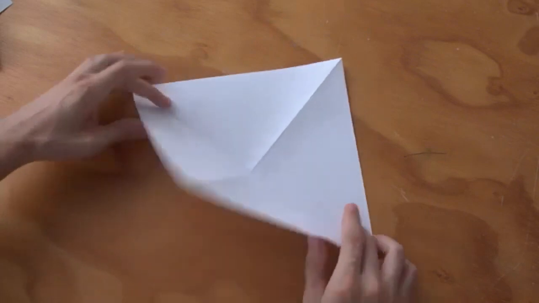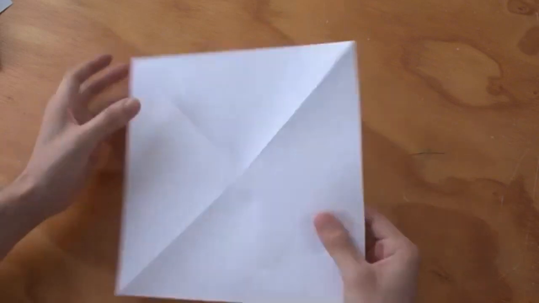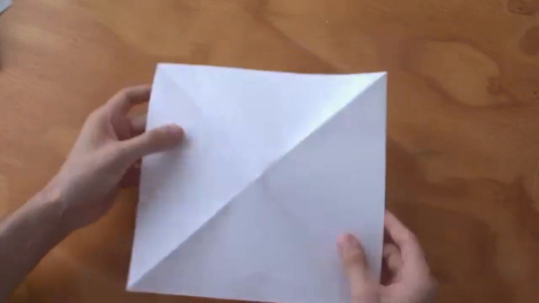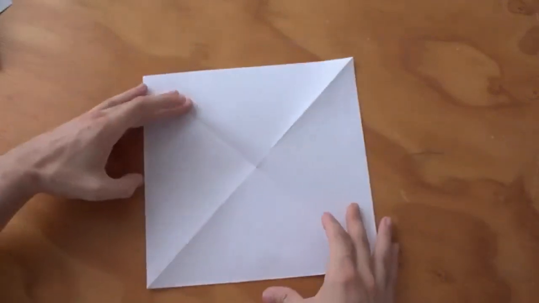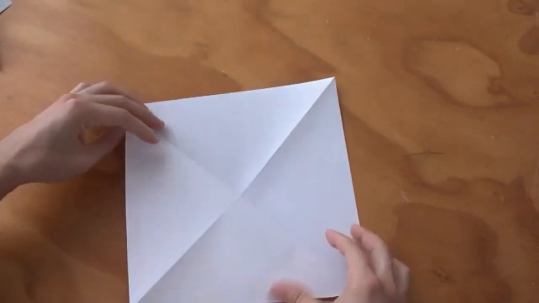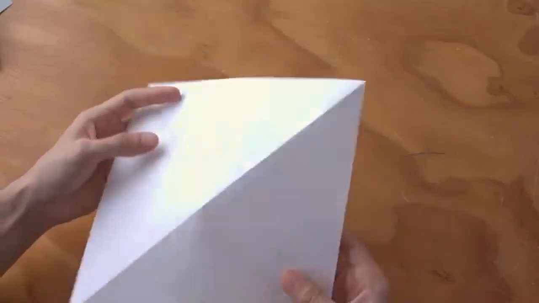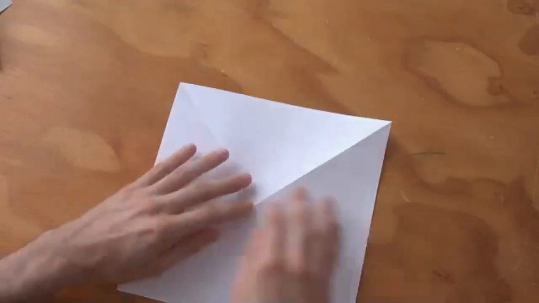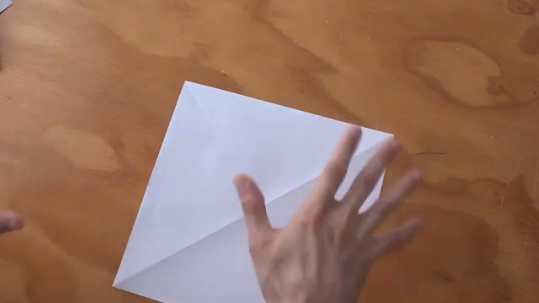So same lines, just one is a valley, and the other is a mountain. Okay? Very important that these two be different. One valley and the other mountain. Okay, so I'm going to show you how to fold the big thing.